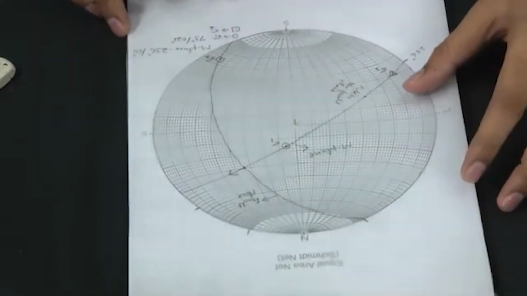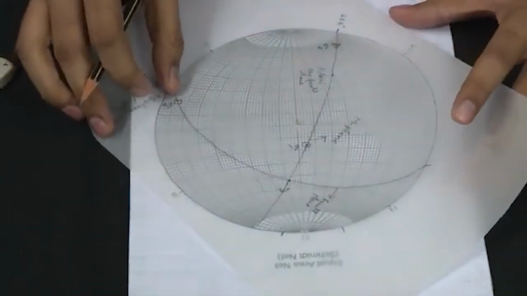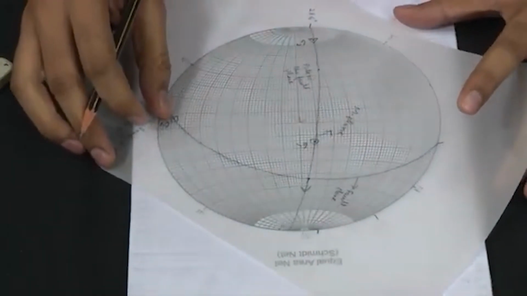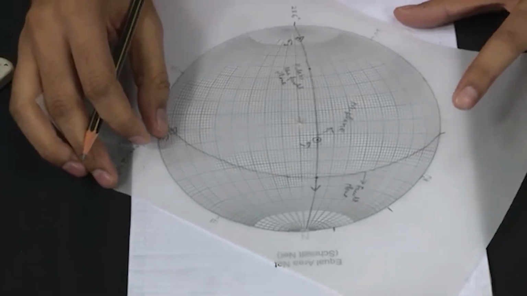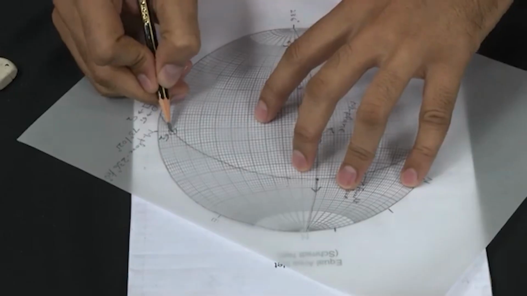Again I will bring this sigma 2 on the east west line, mark the trend and count the plunge. So, it is 10 and 11 degrees. The plunge is 11 degrees and the trend is 100, 110, 120, 130, 140, 142, 144, 146 degrees.